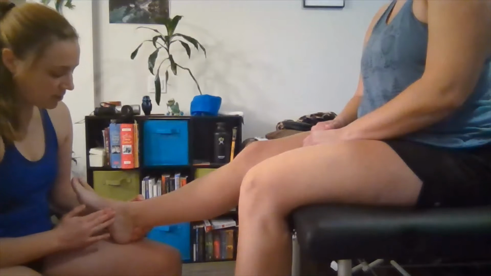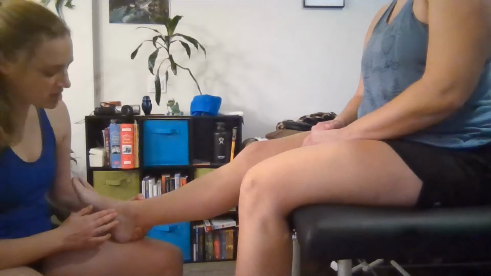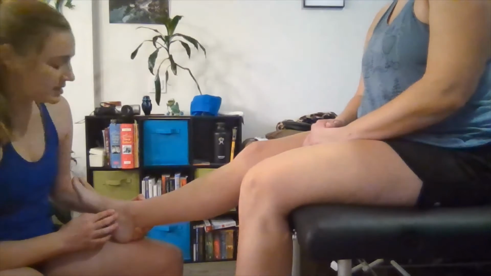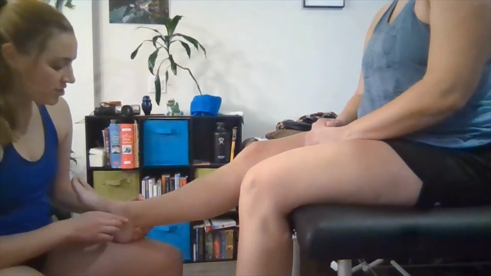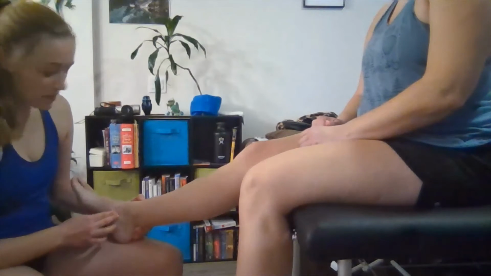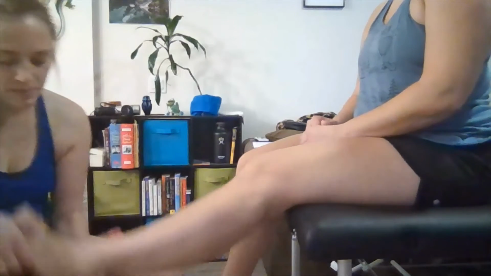Next, we'll move on to the navicular bone, so just inferior and anterior to the medial malleolus is this bony protuberance. It's the navicular tuberosity. This is an important site because it's the insertion site for your spring ligament, as well as your posterior tibialis muscle. Next, we'll move on to the base of the fifth metatarsal.